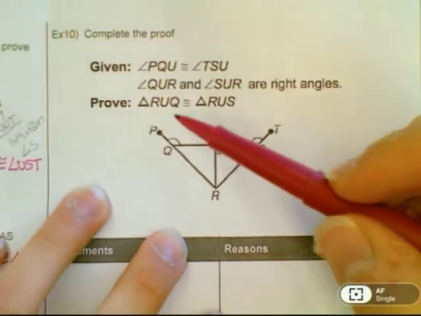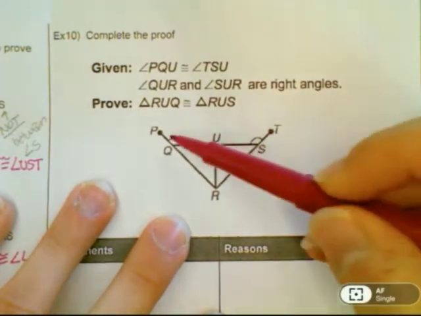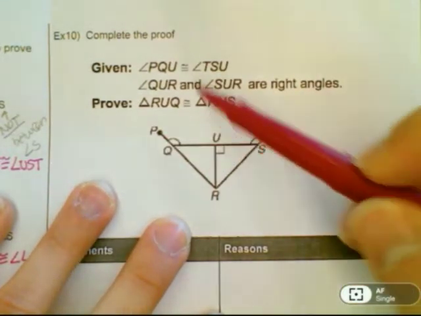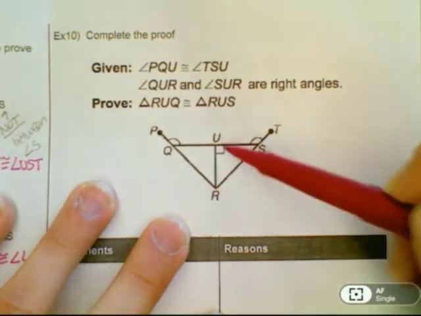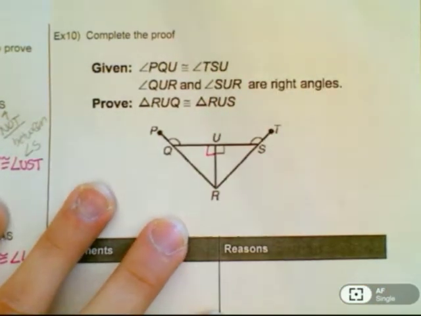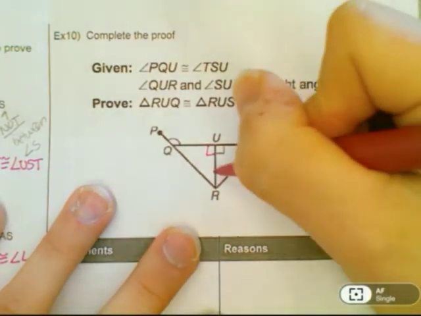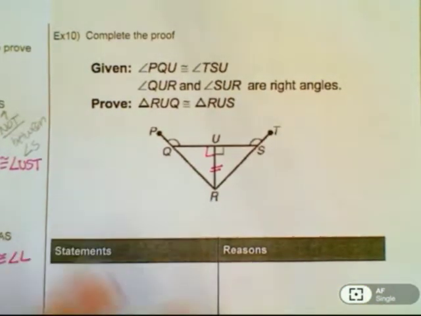So it says here, angle PQU is congruent to angle TSU, and that's already marked for you. It also says QUR and SUR are right angles, so I'm going to mark that one. And we're trying to prove that these two triangles are congruent. So right away, I hope you see we have an angle pair, and we also have that shared side, right?